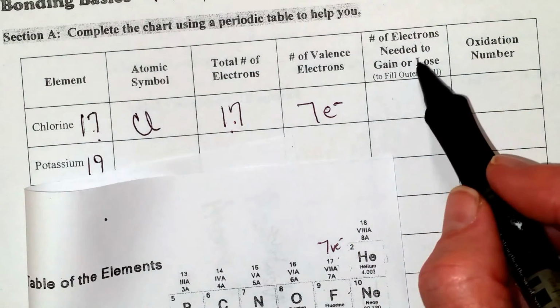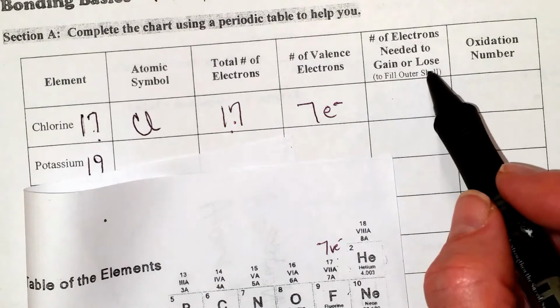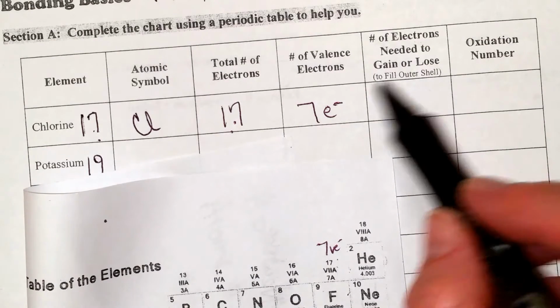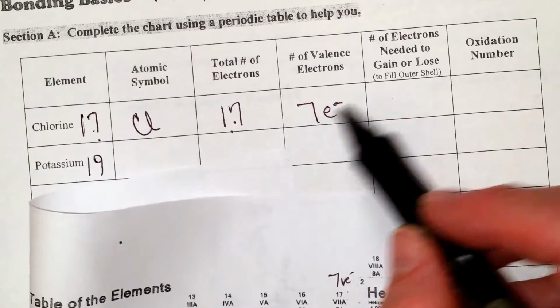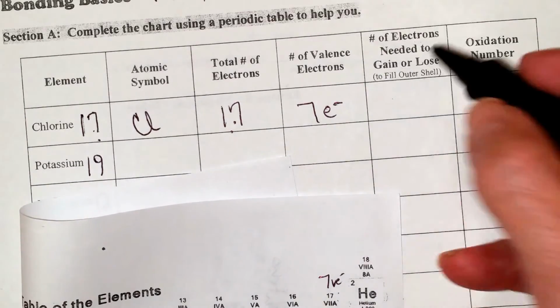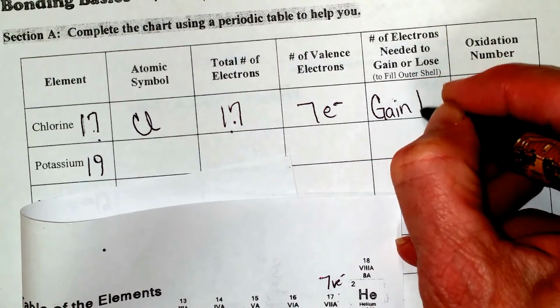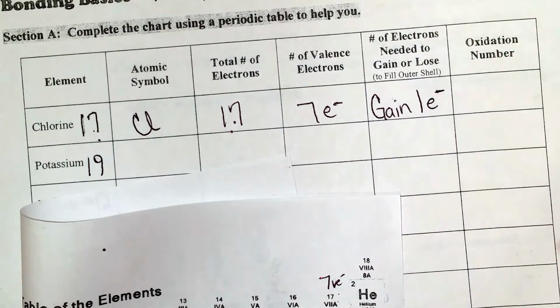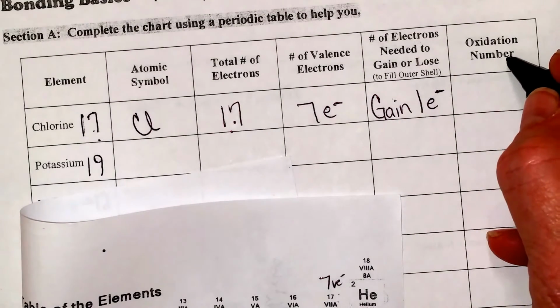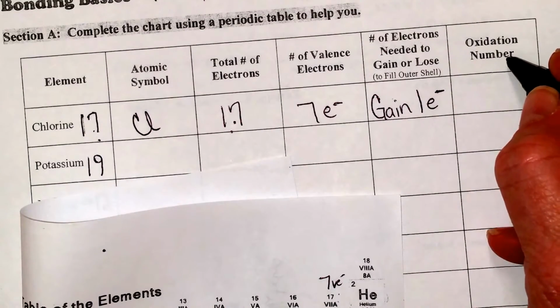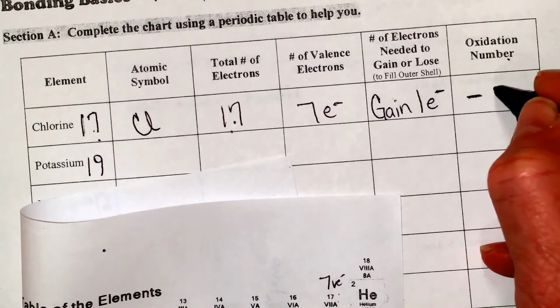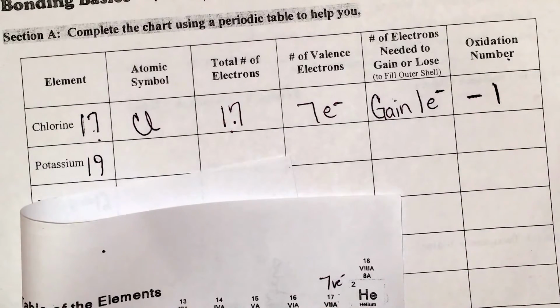So the number of electrons needed to gain or lose to fill the outer shell. If we have 7, it's much easier for us to gain 1. So I want you to write down gain 1 negative. So if we gain 1 negative, that will give us an oxidation number, that's what the charge is, of -1.